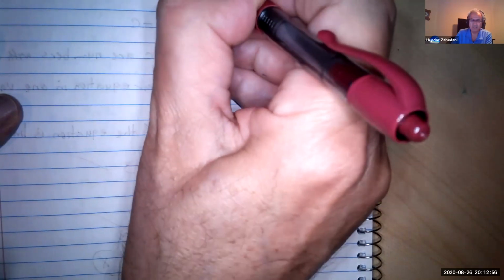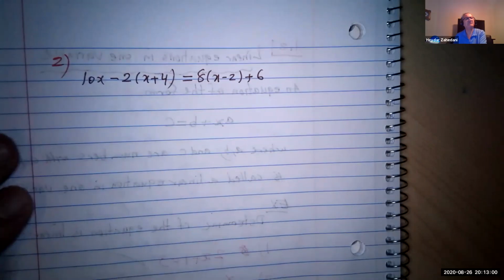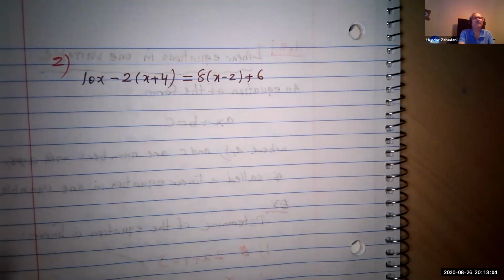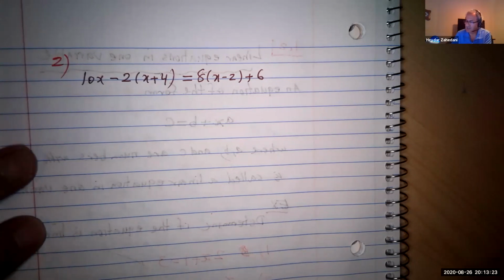So let's see what type 2 is going to be. Okay, this is number 2. In number 2, you want to solve this equation. Probably you have seen it before, but you want to repeat it and you will see it in this course. 10x minus 2 times (x plus 4) is equal to 8 times (x minus 2) plus 6. You want to solve this equation. Let's see how we are going to solve it. You know that you have these parentheses. You have to remove the parentheses first. We remove them, of course, by multiplication. So this is going to be the solution.